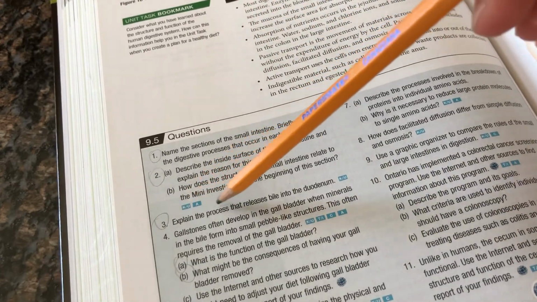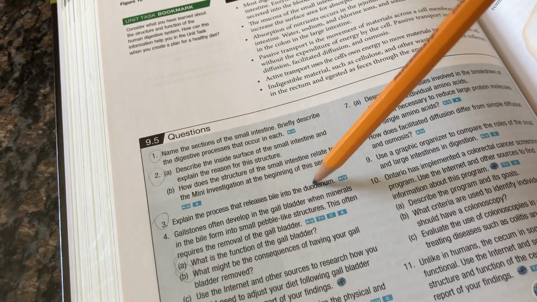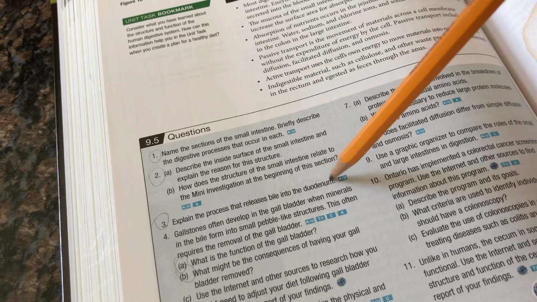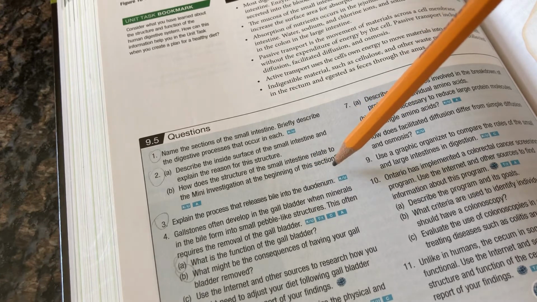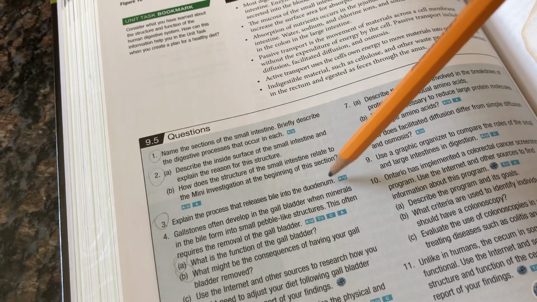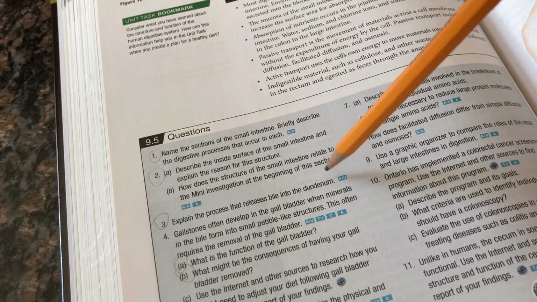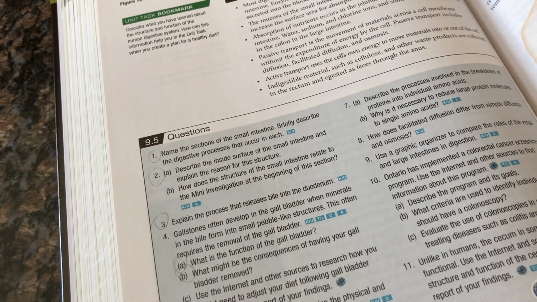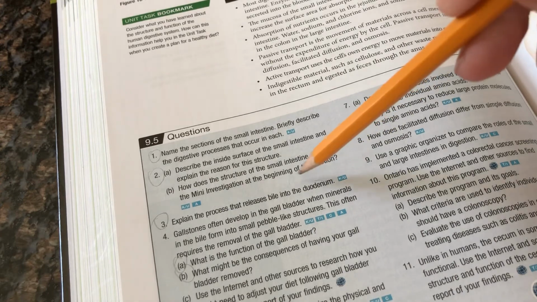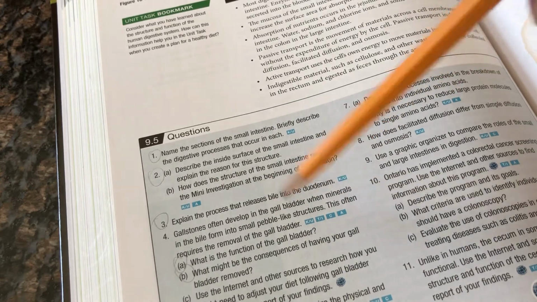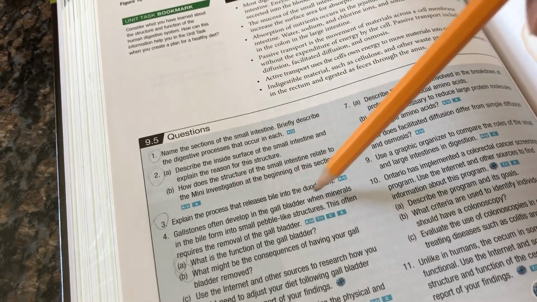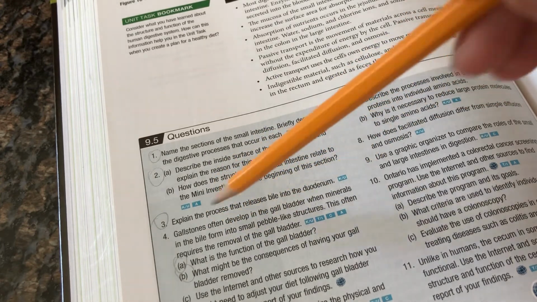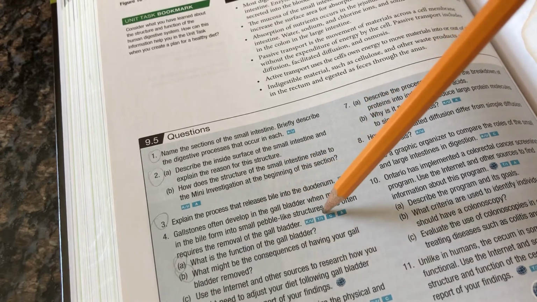Question 3, explain the process that releases bile into the duodenum. So you have little sensors in your duodenum. Remember, that's the beginning of the small intestine. When fat enters the duodenum, it triggers the release of bile from the gallbladder. The gallbladder will actually contract and release bile because there are sensors for fat. And then gallstones often develop in the gallbladder when minerals in the bile form into small pebble-like structures. This often requires the removal of the gallbladder.